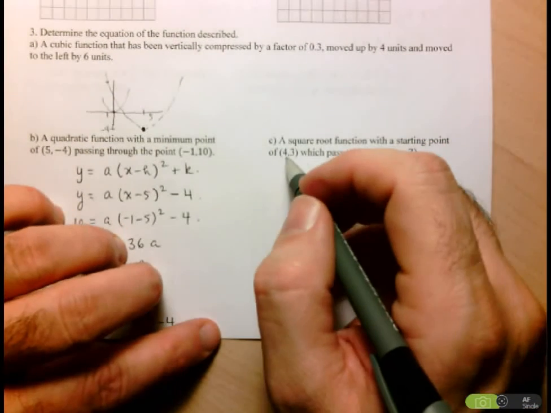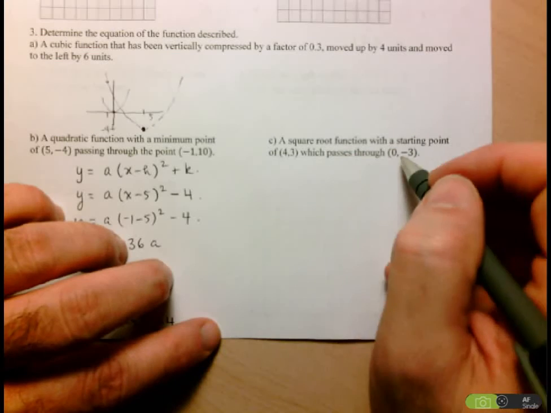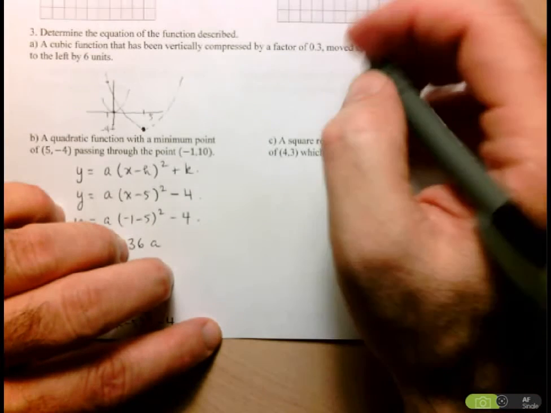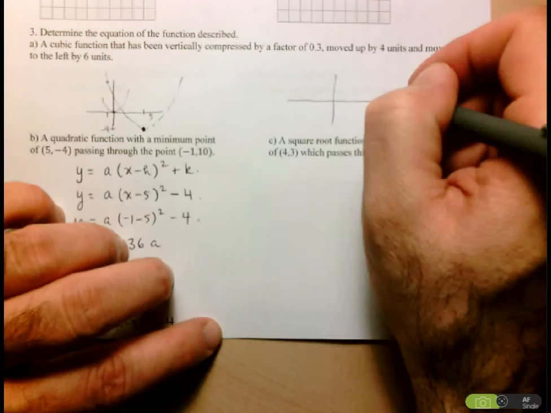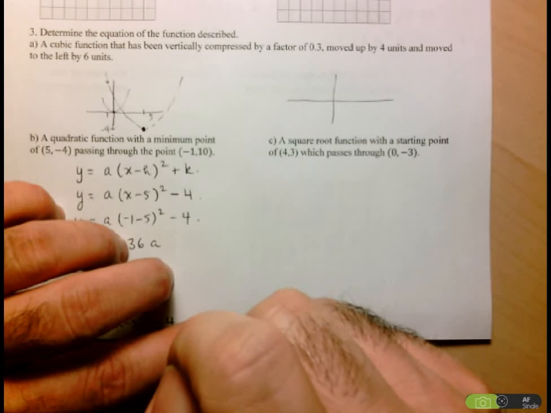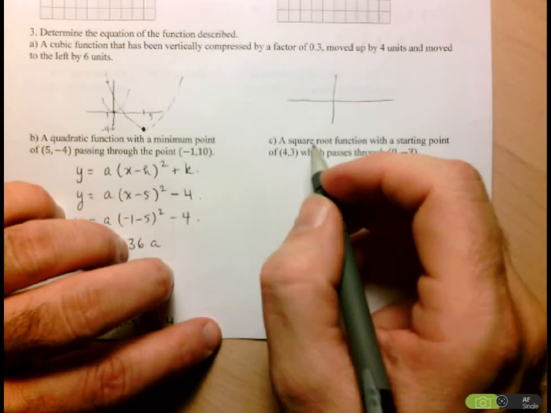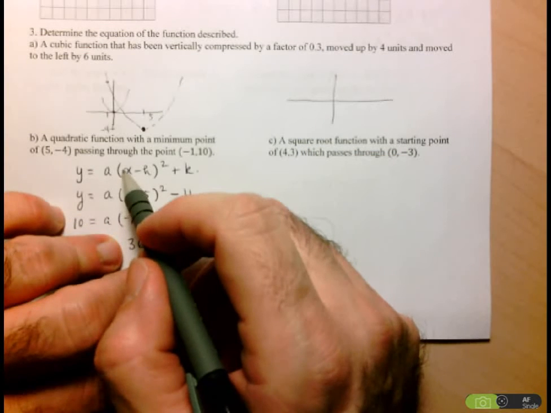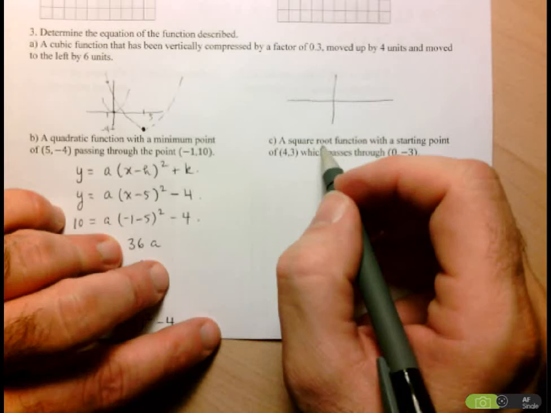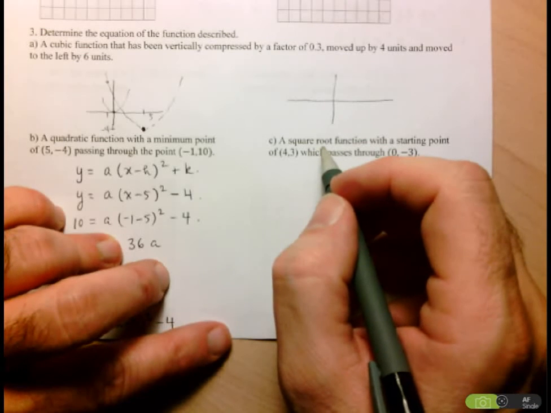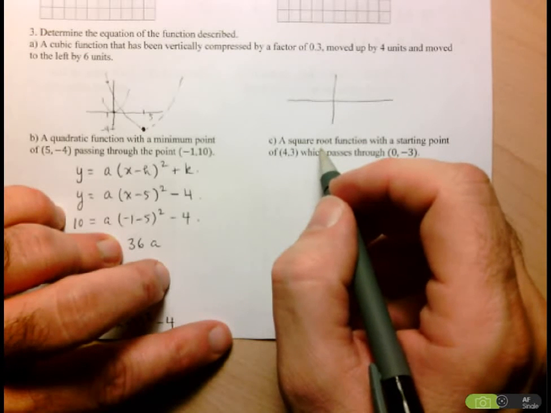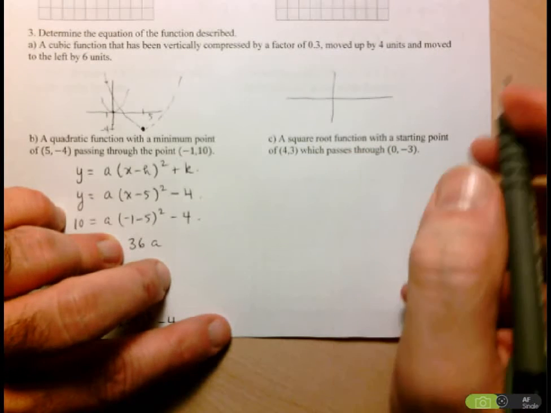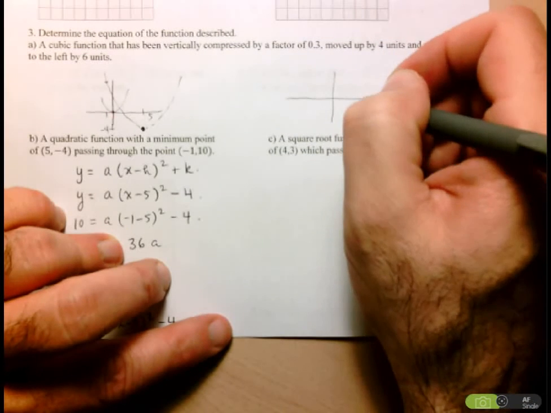So it has a starting point of (4, 3), and it passes through this point here, (0, -3). So again, I'm just going to draw myself a diagram to help me out. Because I do remember that with the square root function, remember we talked about not needing the b value. But we know that with the square root function, sometimes we do need to consider a b value, in particular, whether it's going to be 1 or negative 1. So let's just see what we get based on our graph.